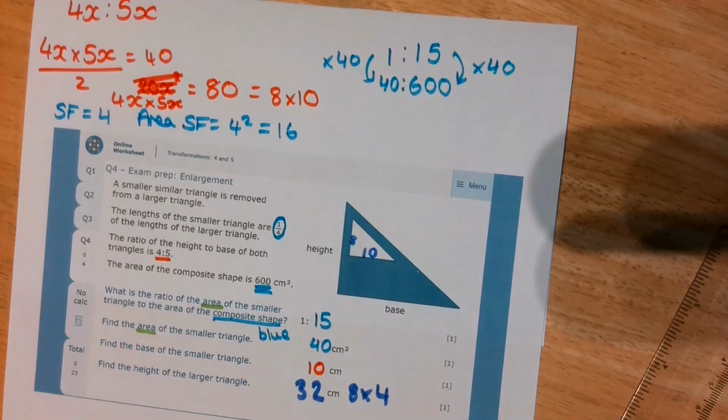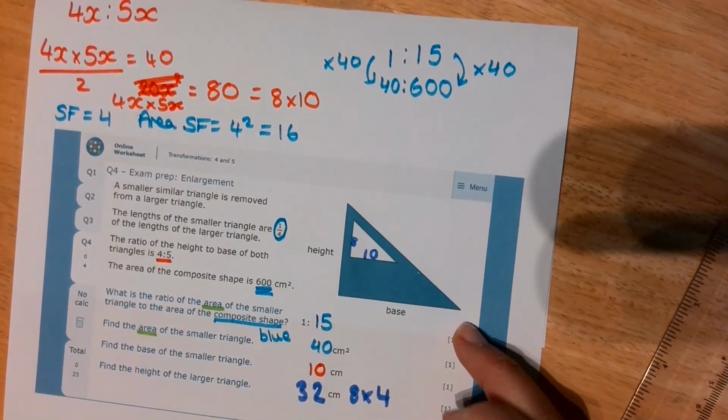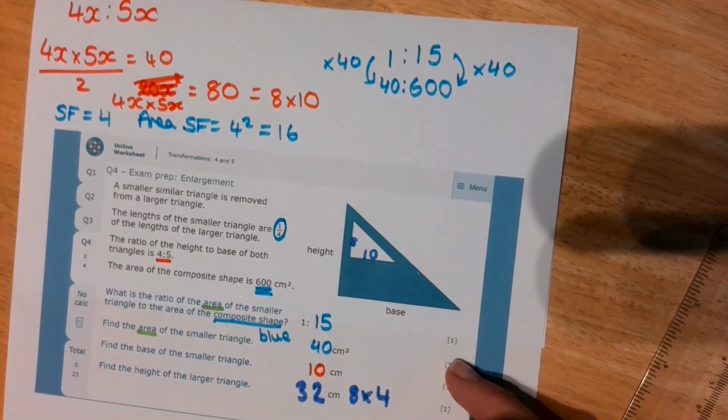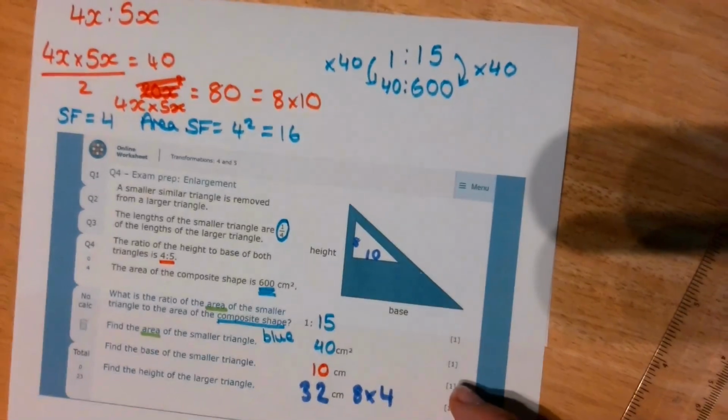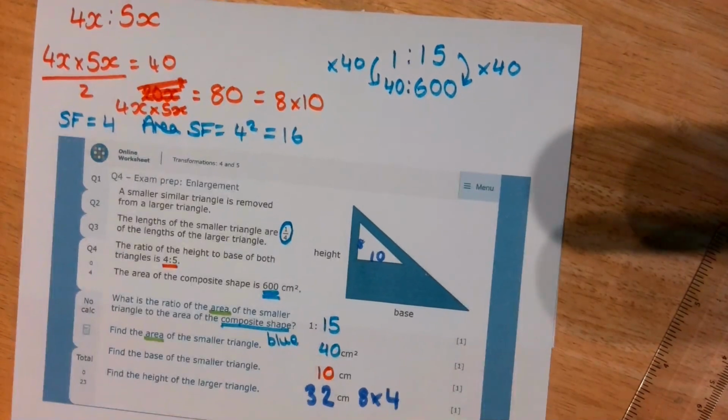For 1 mark, they're making you do an awful lot there. In an exam, you would expect probably 2 marks, 2 marks, probably 3 marks, and 2 marks again.